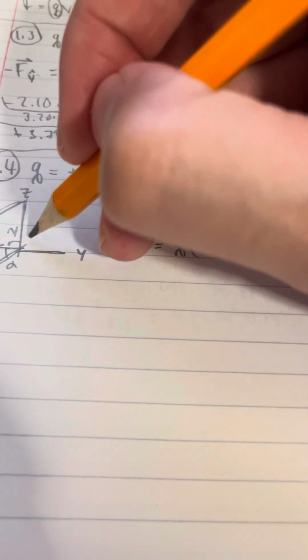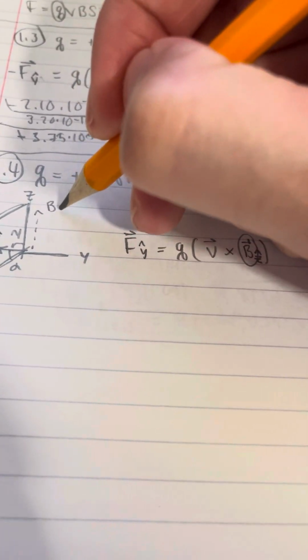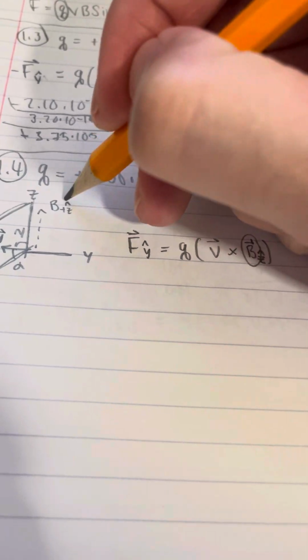Okay, so I forgot to write this down. I was wondering that. The magnetic field is only in the positive z direction, so I'll just draw a little dotted line going up. I'll say B is positive z hat. That's important to note, so it can only be going in the z direction.